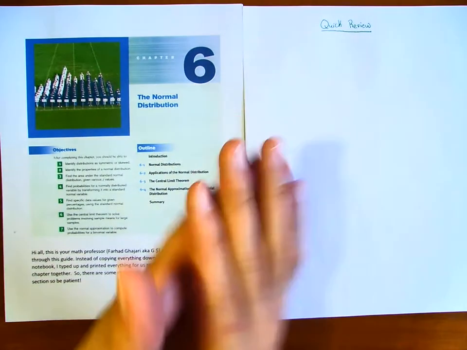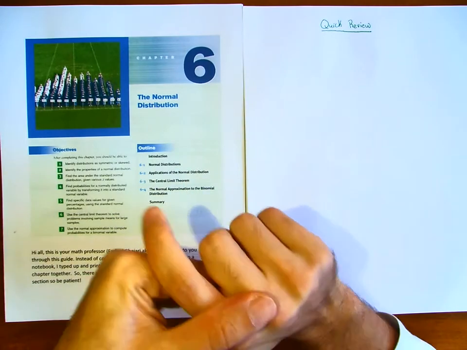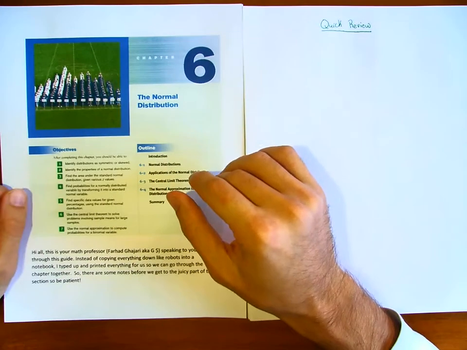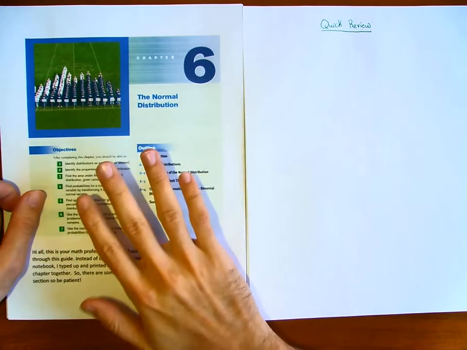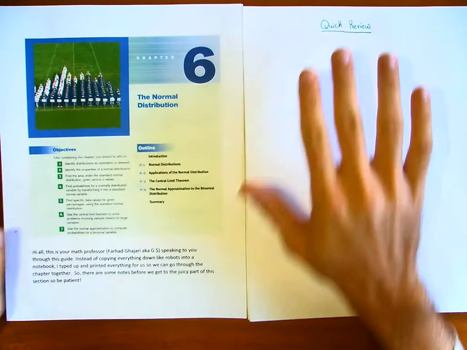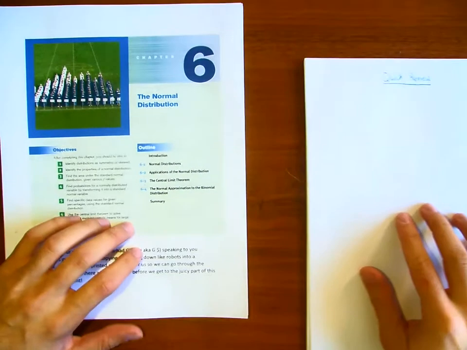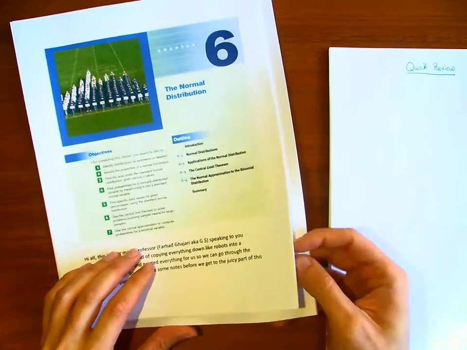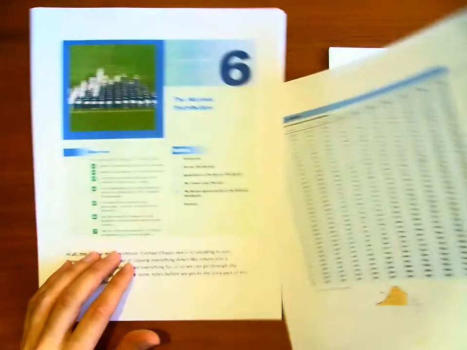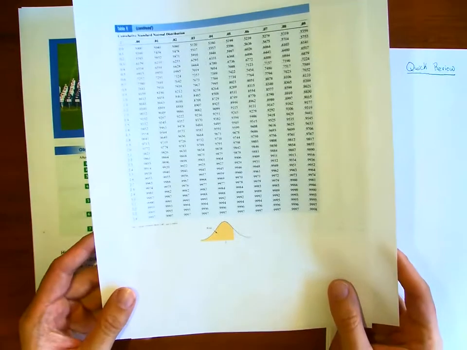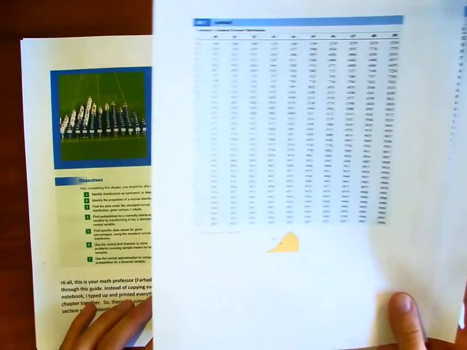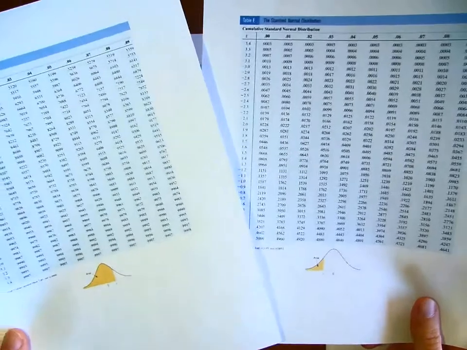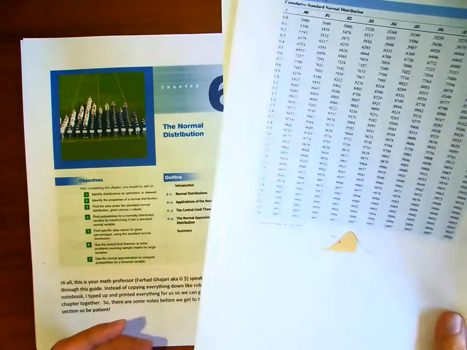All right, welcome everybody. Let's go through chapter 6, the normal distribution. Before we actually go through chapter 6, there are just a few things we'll review. The first thing we should do is, when we have the notes for chapter 6, take the final 2 pages, which have the Z table. That'll be really important to us. So keep these 2 papers towards the end and put them to the side for now.